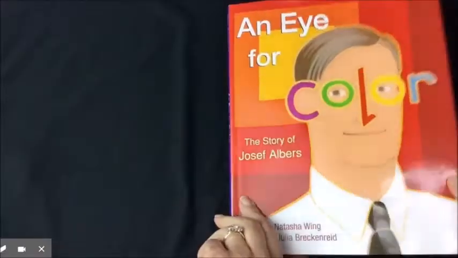So for today's art lesson, you will need white paper. You could use colored pencils or crayons or markers. And if you would prefer not to use any coloring materials, if you have colored paper, such as construction paper, you could use colored construction paper and scissors and a glue stick. So I hope you enjoy learning about Josef Albers and exploring this science art activity about color. Have fun.